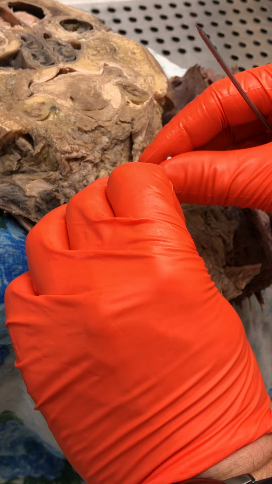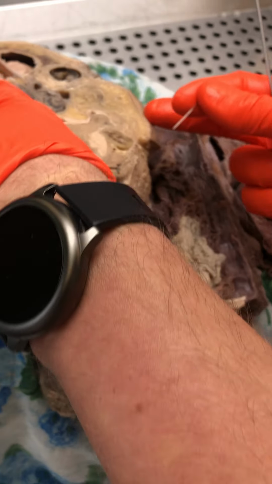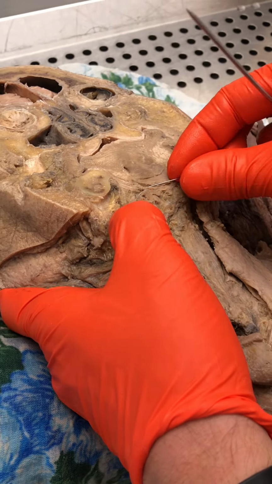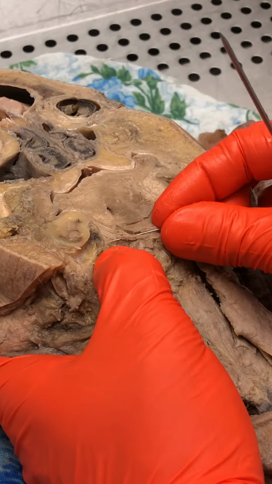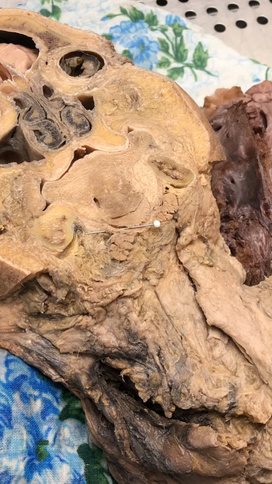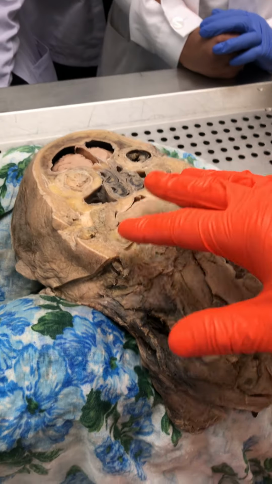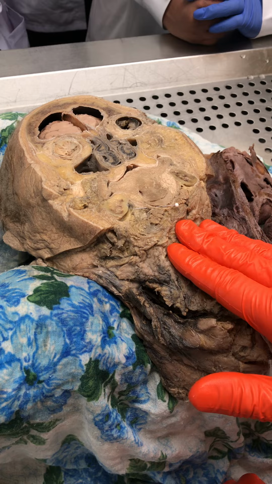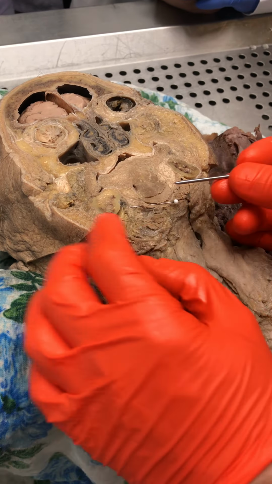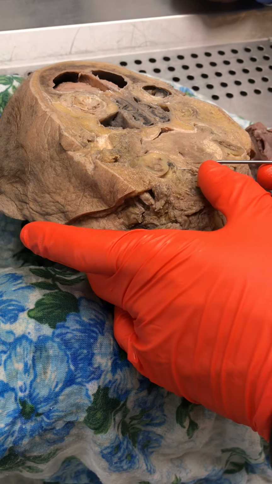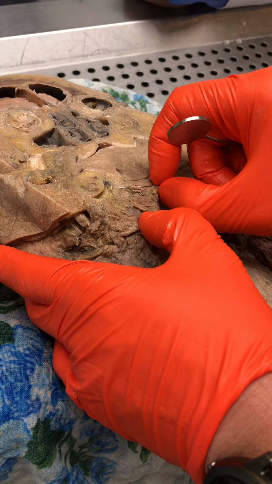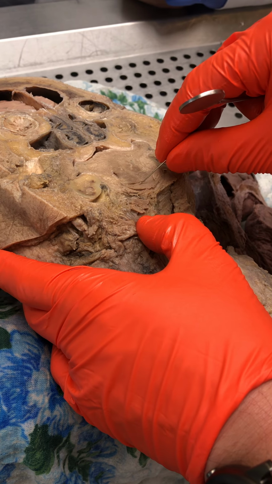The suprahyoid muscles. Mylohyoid. Where do we have the mylohyoid? This one, from this specimen, is here. Maybe I show you all the suprahyoid here. Mylohyoid. The next one you have is probably the geniohyoid. Yes? So this one is the geniohyoid here.